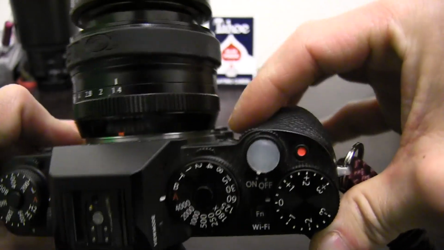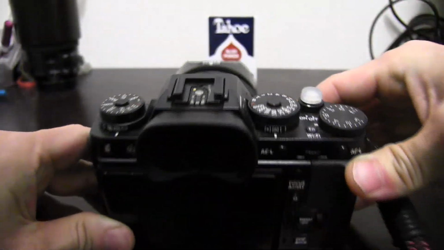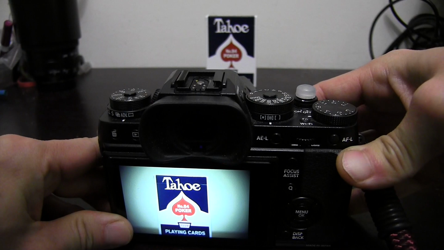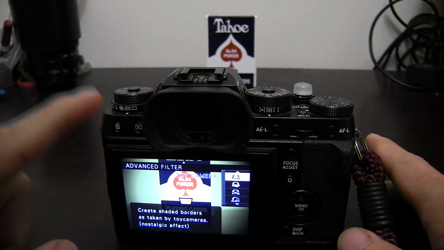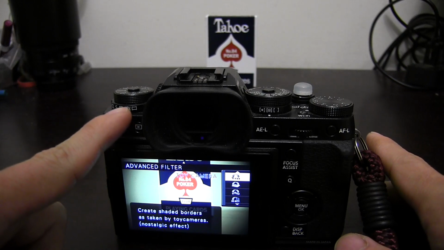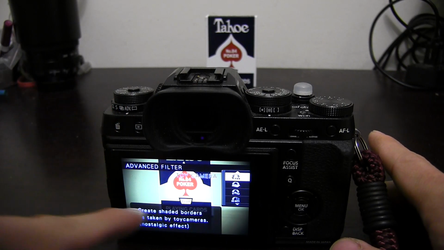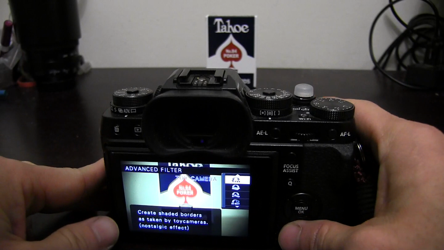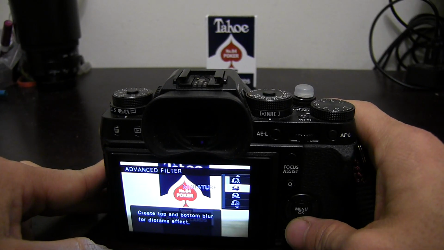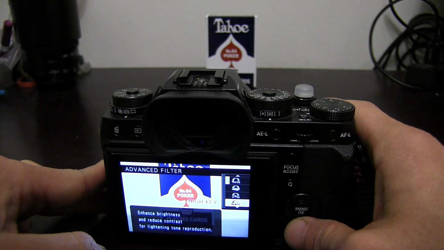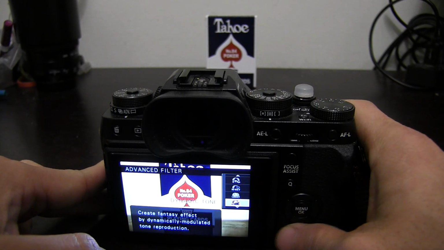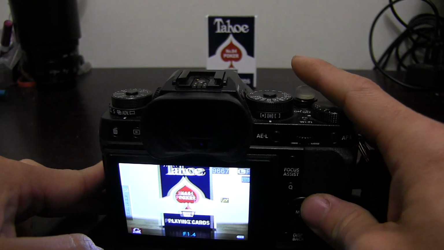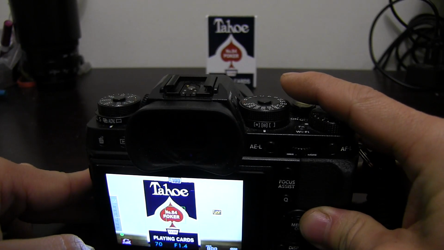And I do that by pressing the front function button number 1. Watch what happens. Okay, just a second ago when I was on S, nothing happened, right? Because there was nothing to adjust. Now I'm in advanced filters, there are things to choose from. Advanced filters, I can go from toy camera, which is where it is at right now, miniature, pop color, high key, low key, dynamic tone, etc., etc. I'm going to leave it on dynamic tone for now and take another picture.